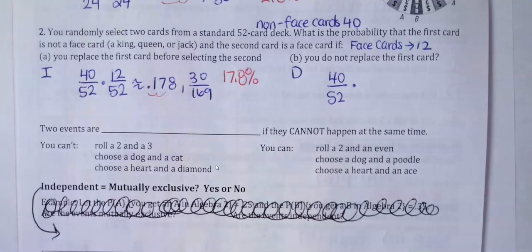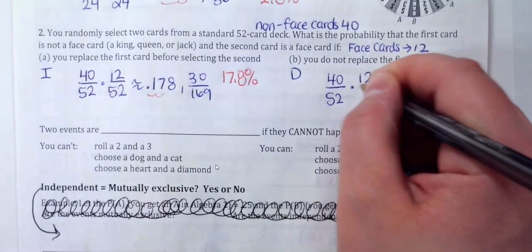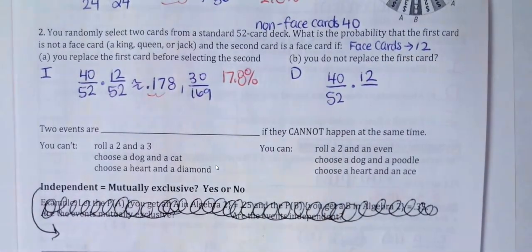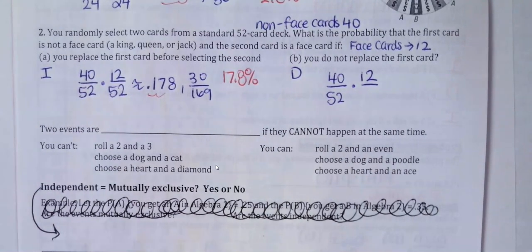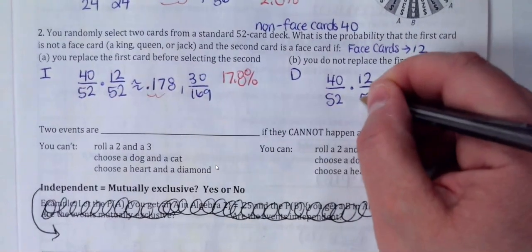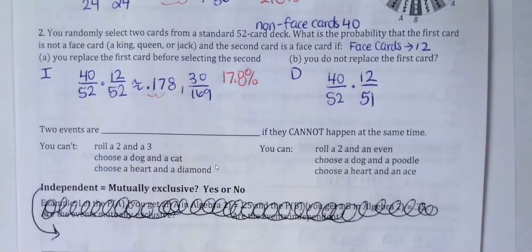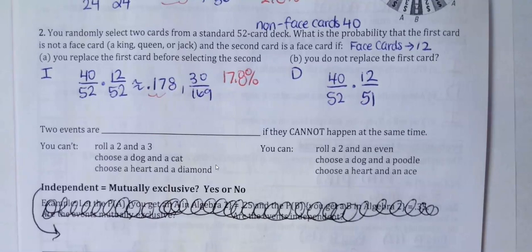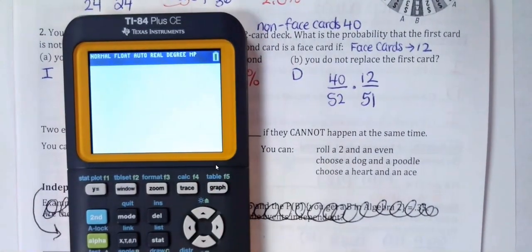12 over 51. Okay, so when you do that, you're going to assume you did not draw a face card on the first one. So I didn't draw one, so all 12 should still be in the deck. But if I held the card out, that would change the bottom number because now there would only be 51 cards left for me to select from. So that one's really tricky. So just do 40 out of 52, and then the second one would be 12 out of 51.